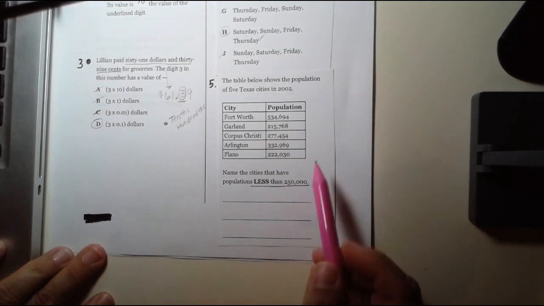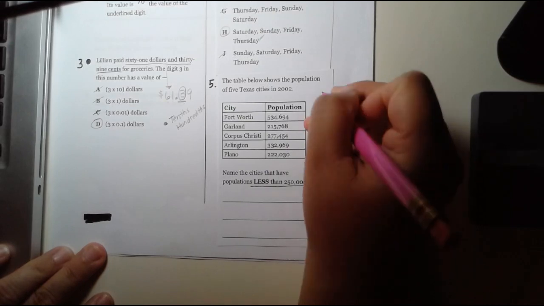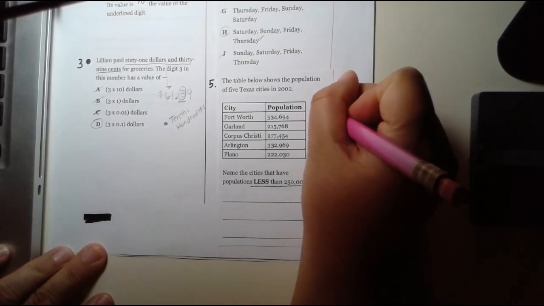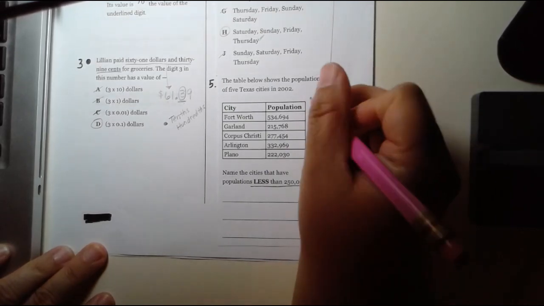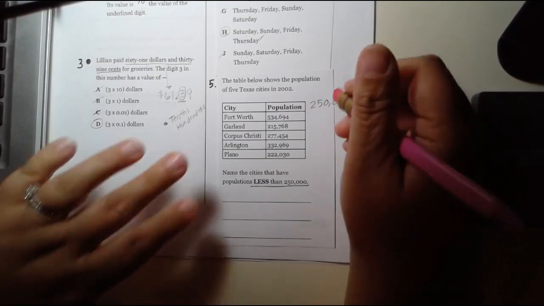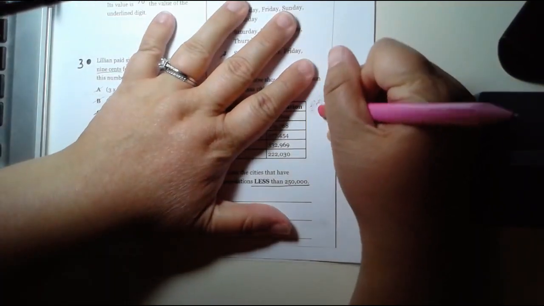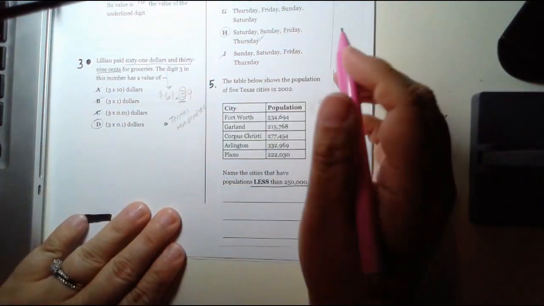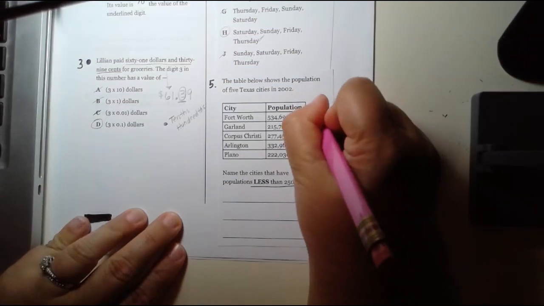So let's look at some of these numbers. So I'm just going to write 250,000 to the side. Whoops, I ran out of paper. Let me write smaller. I'm just going to write this here to the side.